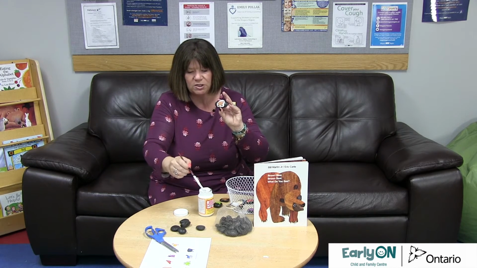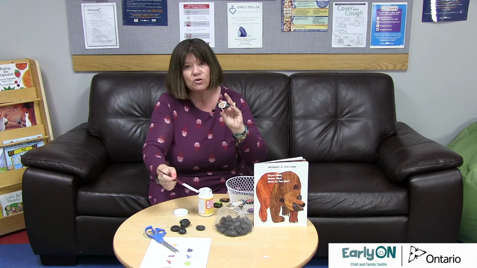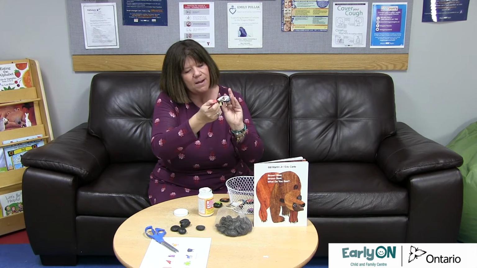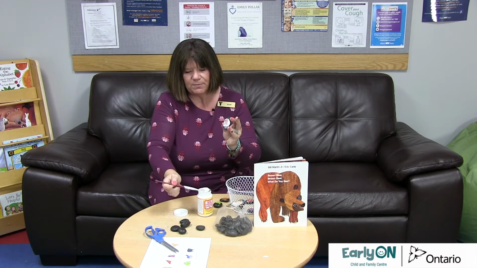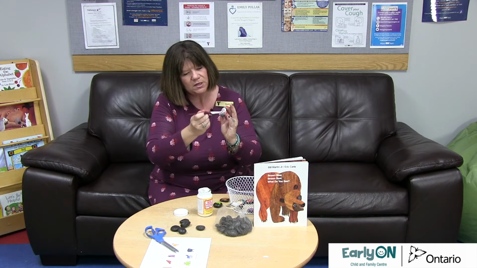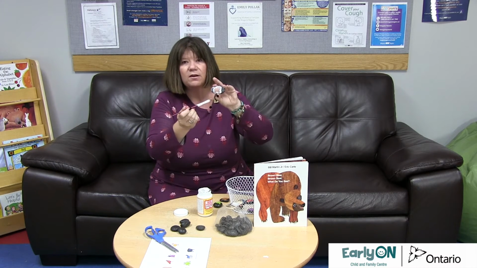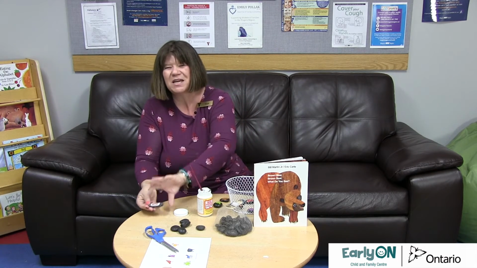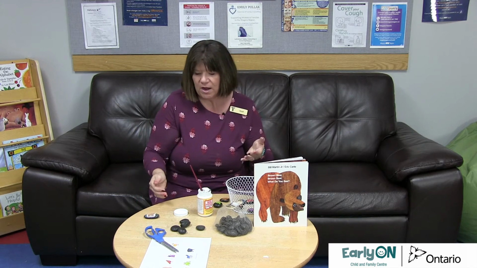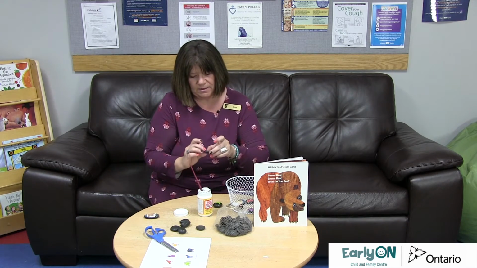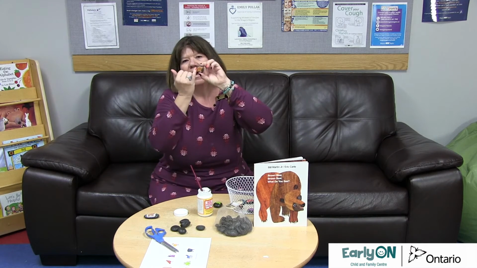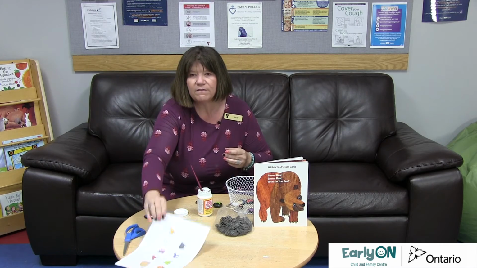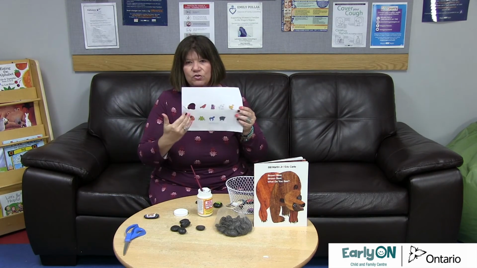Then you're going to take your Mod Podge again, and what you're going to do is just go back and forth over top of that picture, pushing it down a little bit. You don't need a whole lot of the Mod Podge. And you just go back and forth like that. Then you're going to set that aside to dry. It'll take probably about 15 minutes to dry. And once it's dry, the picture will be adhered to the stone and it will dry clear. And then you're just going to continue on with all of the different animals that are in the story.